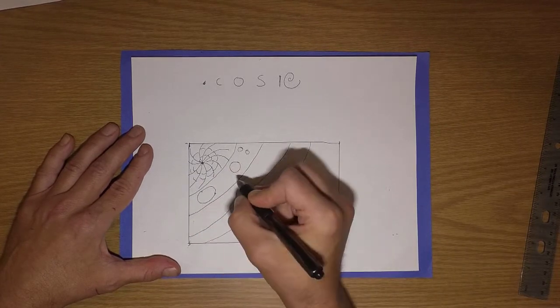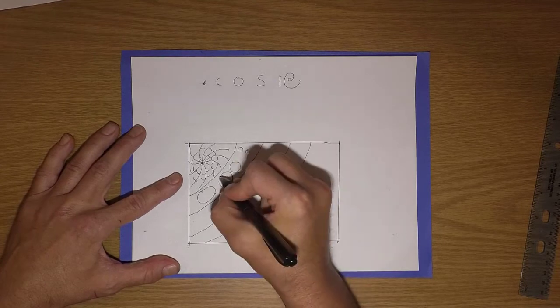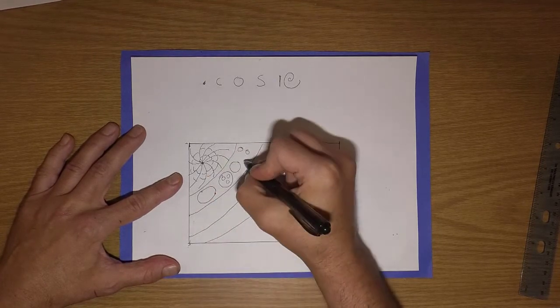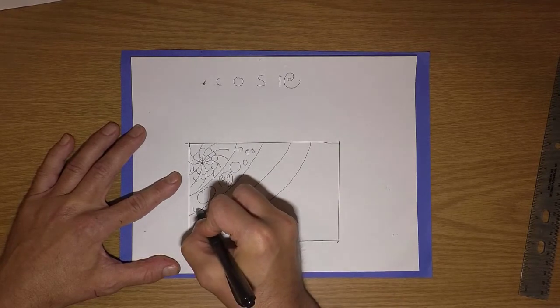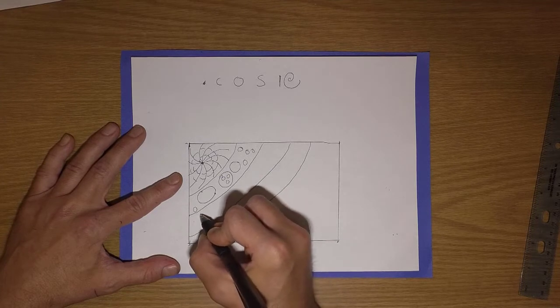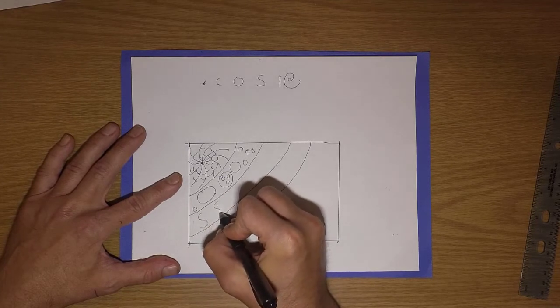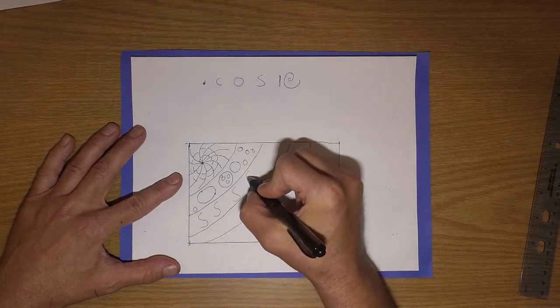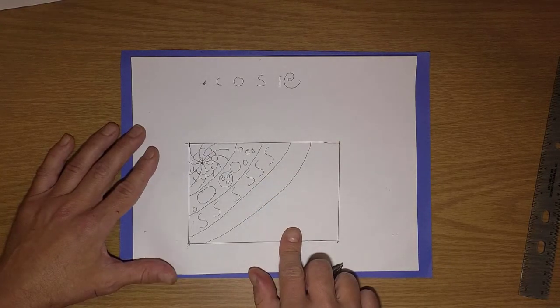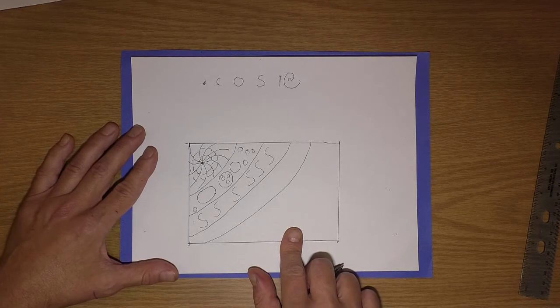Maybe I'll even put some circles inside, so it almost looks like a little face. And maybe here I'll do some letter S's. Now I'll finish this one later. I'm going to work more on this one later.